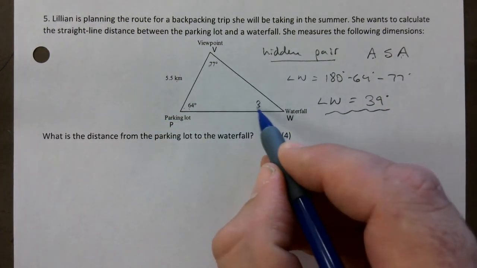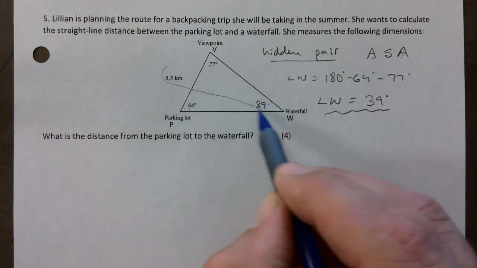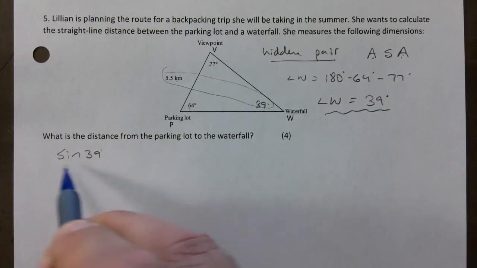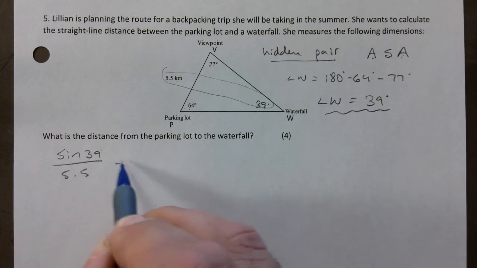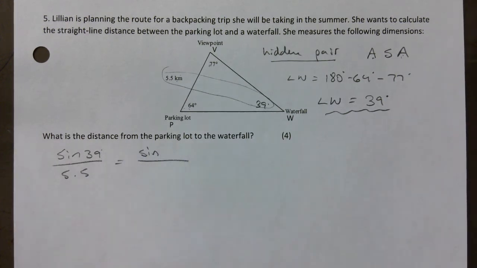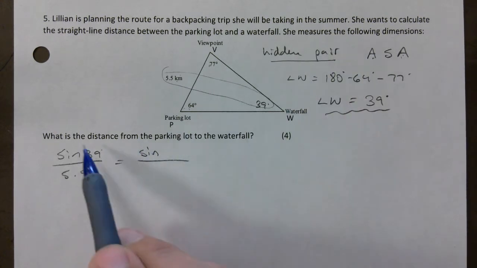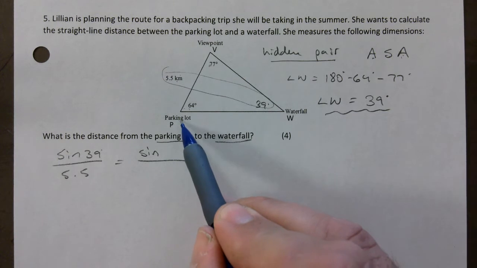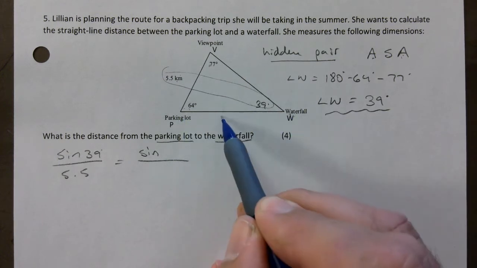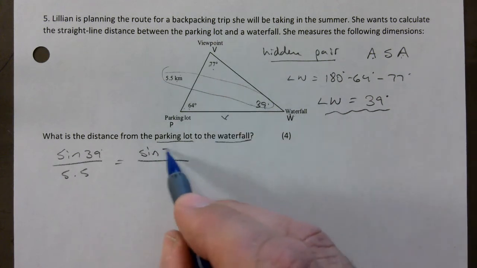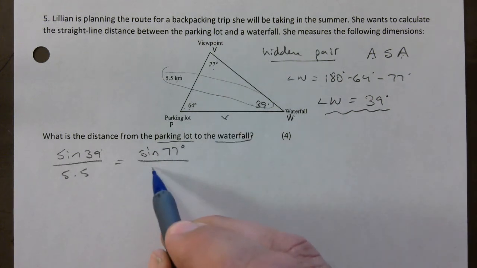So we now know this 39, and now we have our pair. So sine of 39 over 5.5. This would be sine of, and you have to be careful. She wants to know, or we want to know, the distance between the parking lot and the waterfall, PW. Some of you actually wrote PW, which is great, but that means I have to use 77 as the angle here.